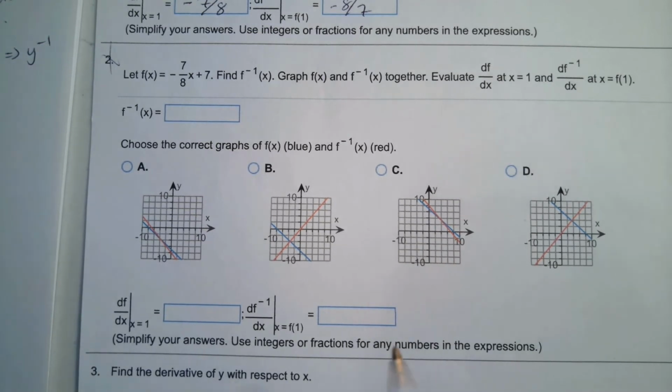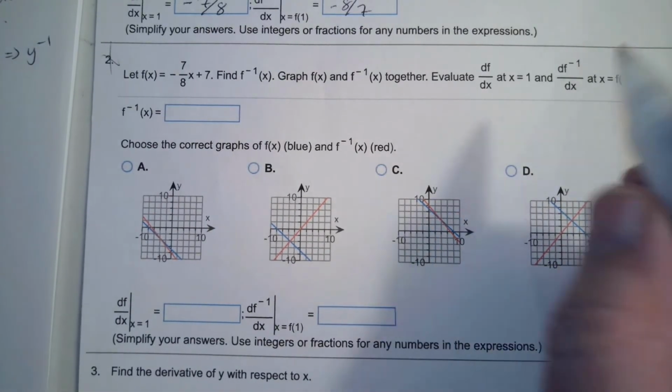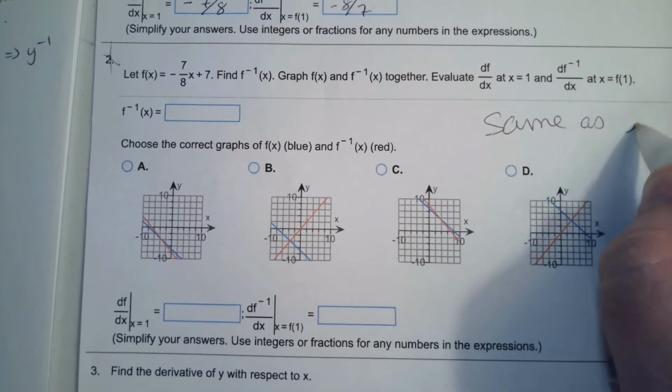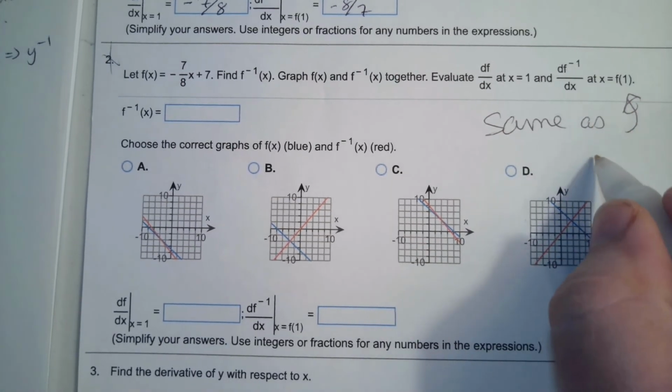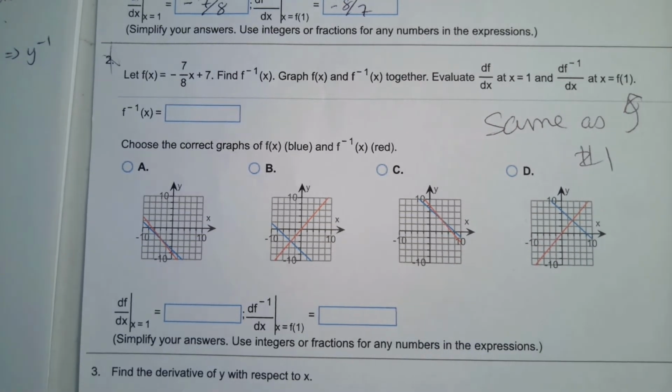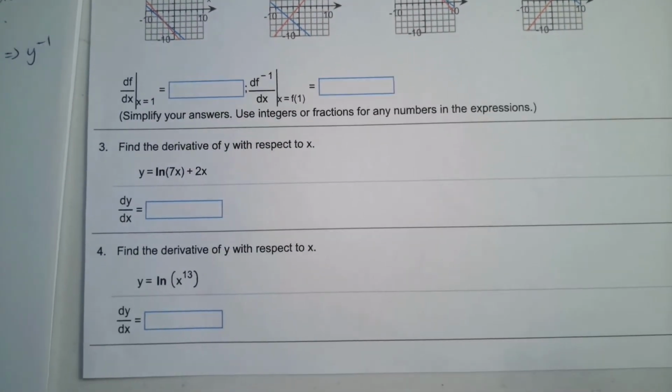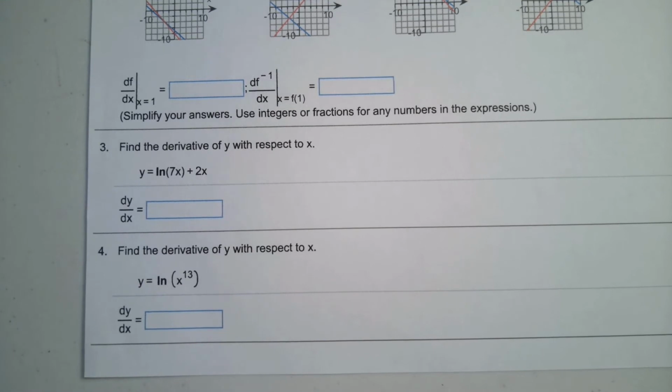Number 2 is the same as number 1, so you did it already. Now find the derivative with respect to x.